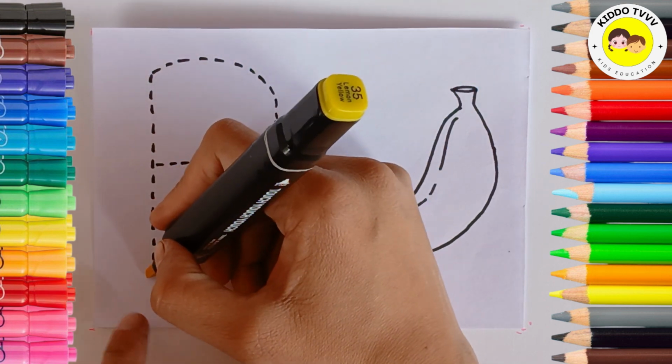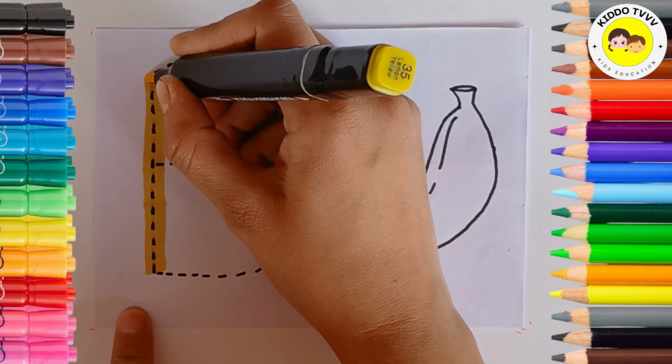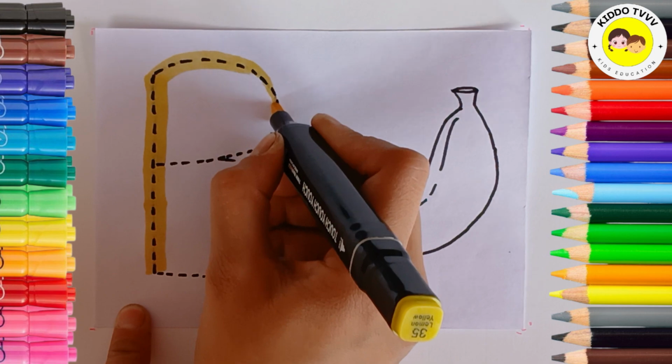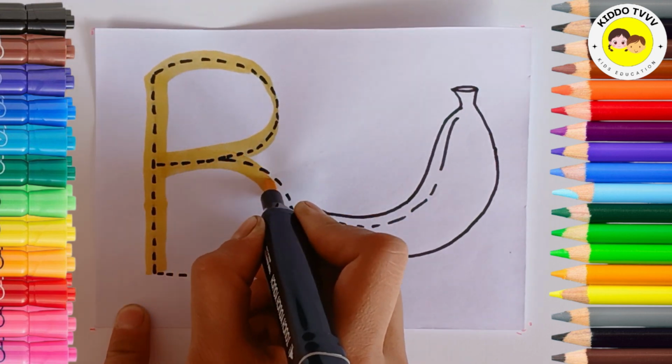Let's draw the letter B. The letter B is like a curved line with a little loop inside. B stands for banana. Now let's color and sing.